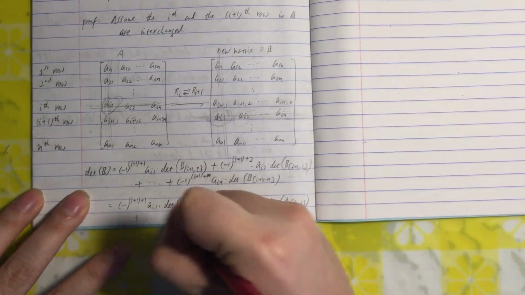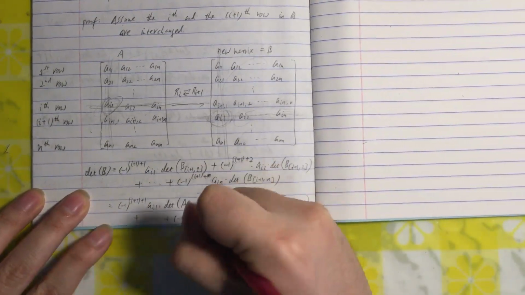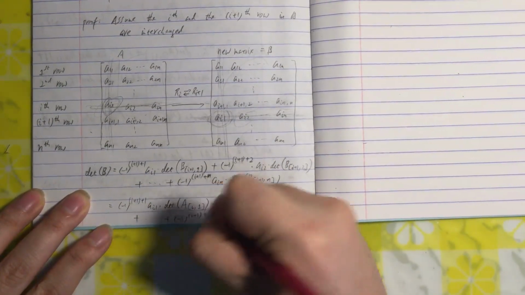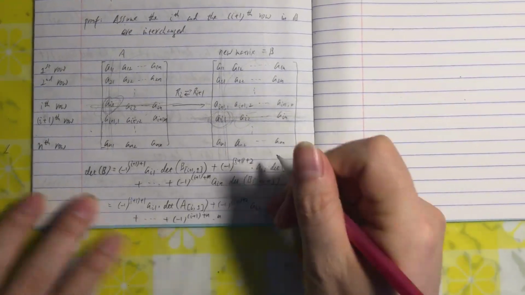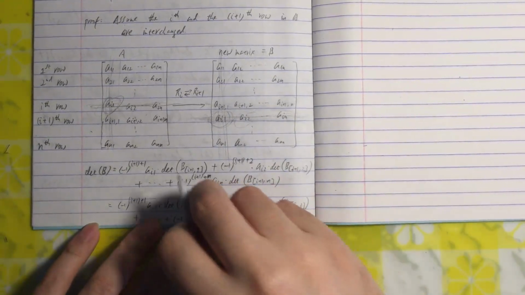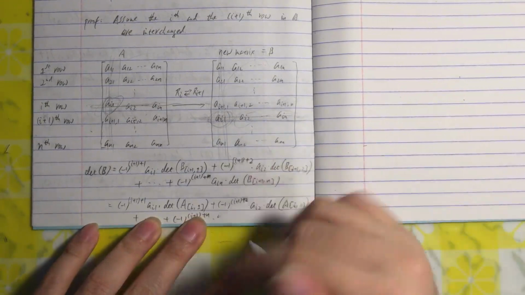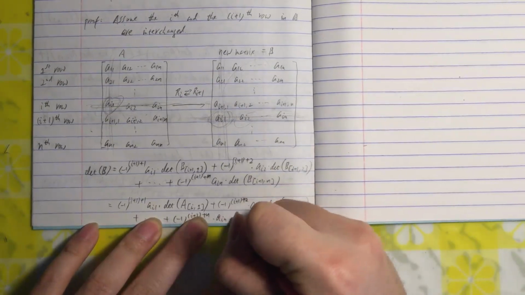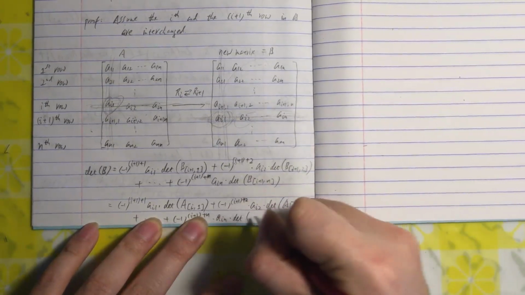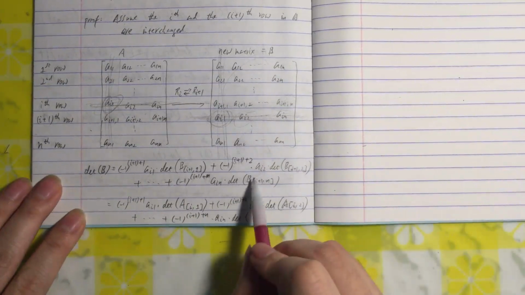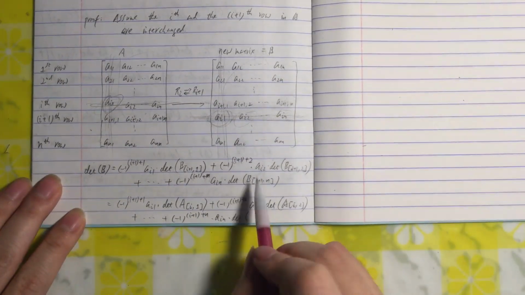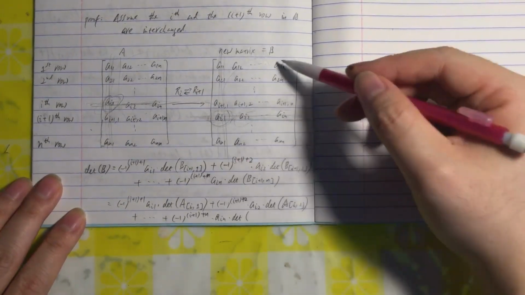Plus, negative 1 to the power of I plus 1 plus n, times AIN, times the determinant of the submatrix of matrix B by removing the I plus 1 row and the nth column.